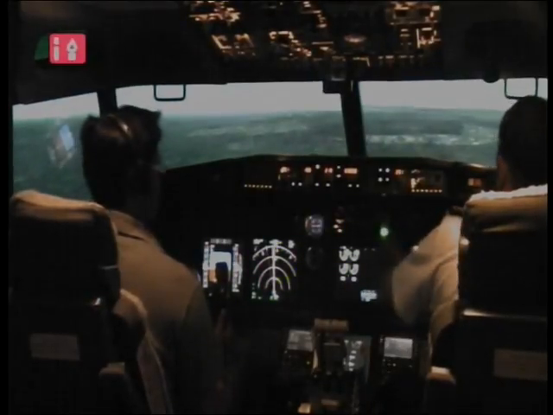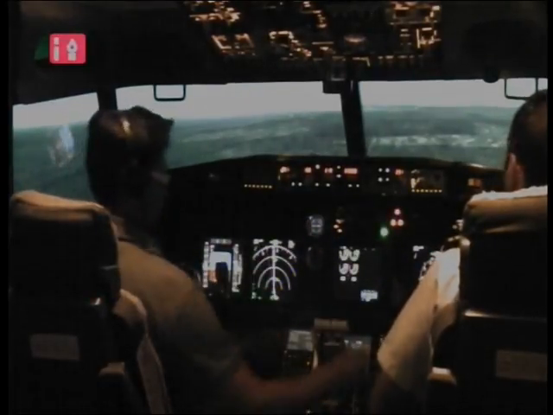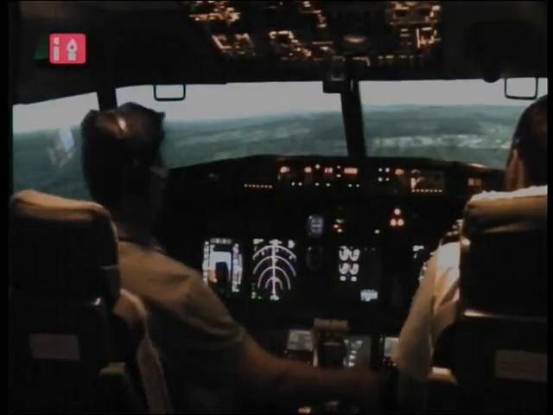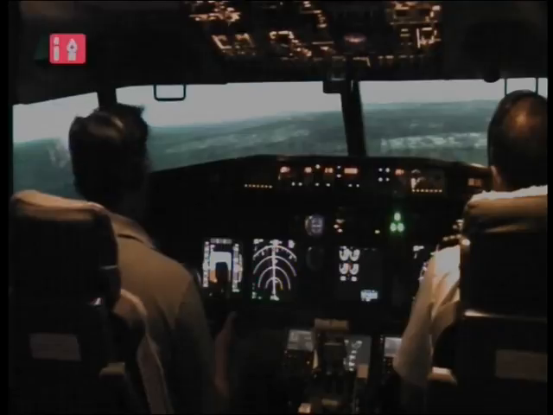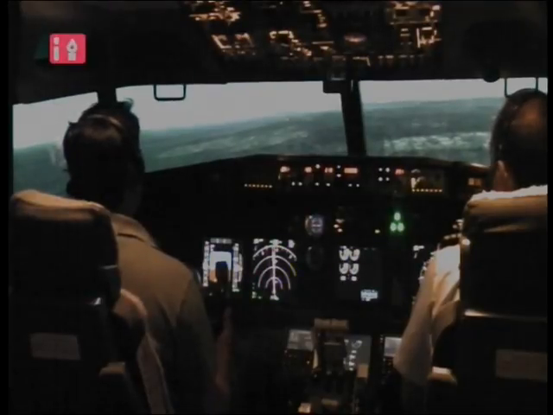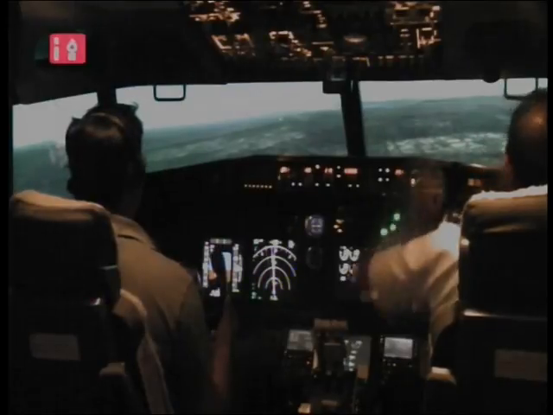Okay, with your right hand, let's lower the landing gear, and we'll go to flaps 15. Okay, we'll start coming around to the left slightly.